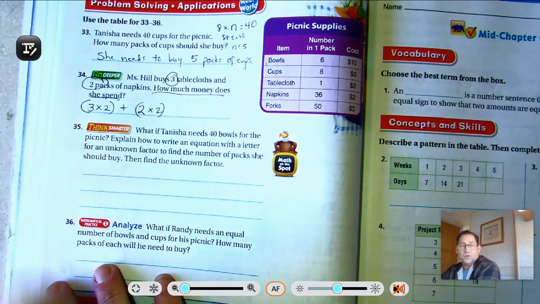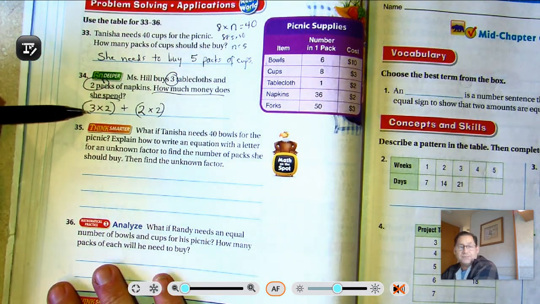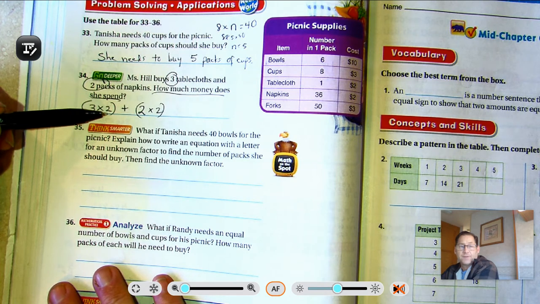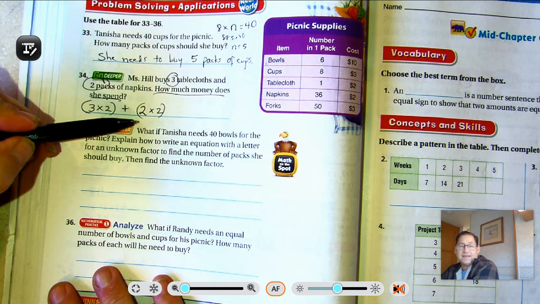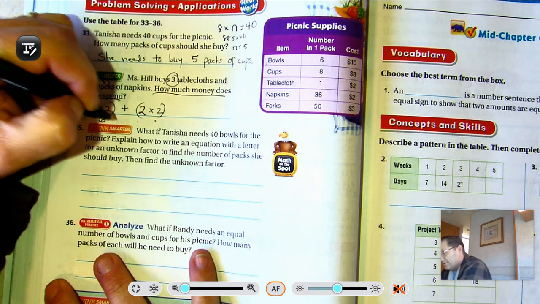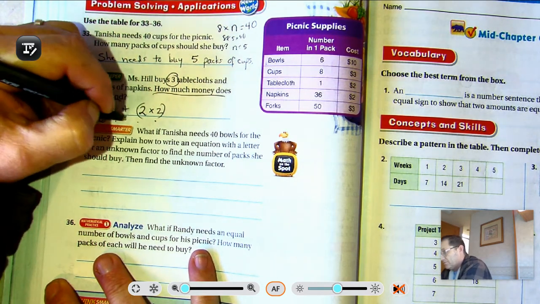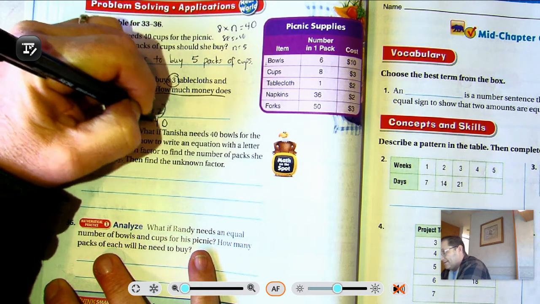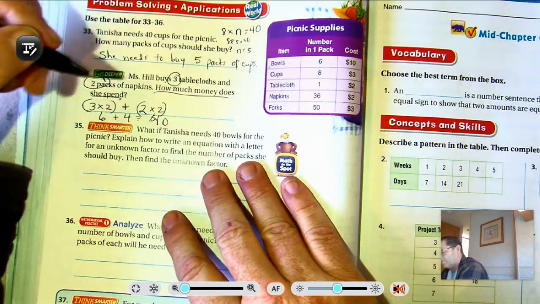Okay? So 3 tablecloths at $2 a tablecloth. 2 packs of napkins at $2 per pack of napkins. So 3 times 2 is $6, plus 2 times 2 is $4. She spent $10 total.